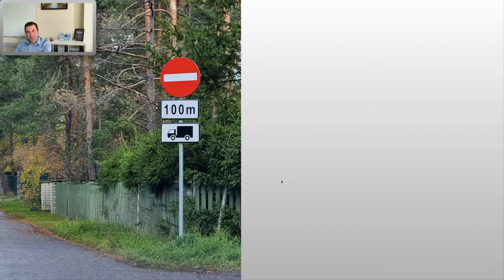Okay, well, let's try to read this one. What does it say? It says no entry. And what else? 100 meters. If you can check this additional panel, there are no arrows, so that means that after 100 meters, there will be a place where it's no entry, and what else? There's no entry for trucks.